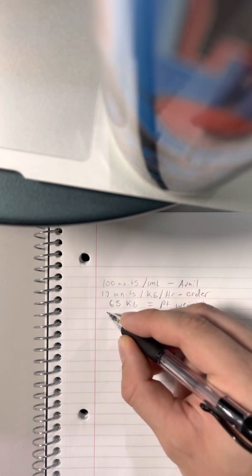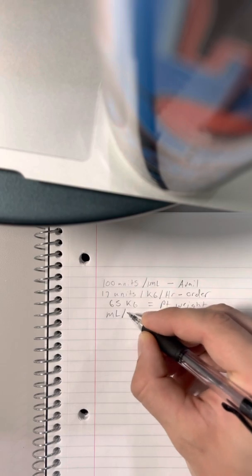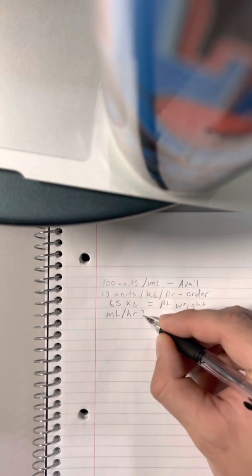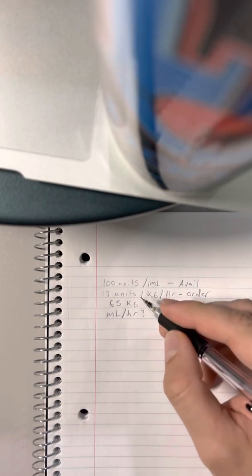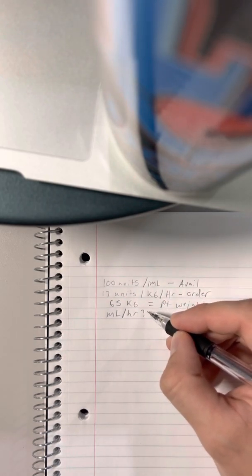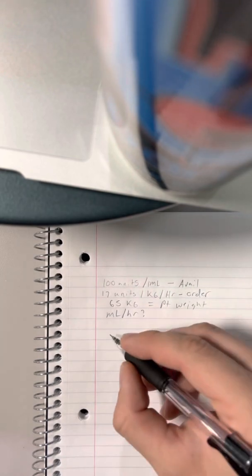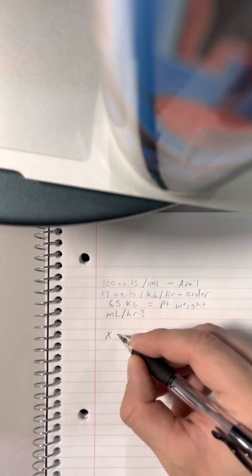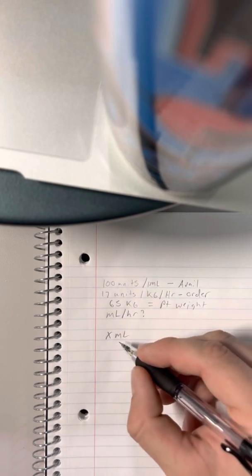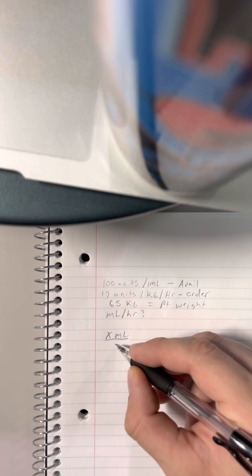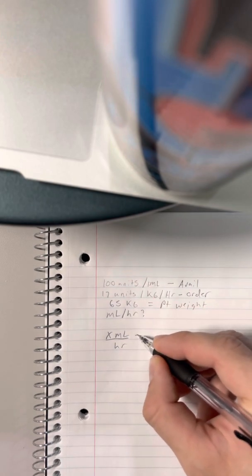So we have mL per HR, because we don't know that. So this one right here is going to be the X. That's how we're starting that equation. So we've got X mL. When it's per hour in a fraction, you're going to do HR equals.